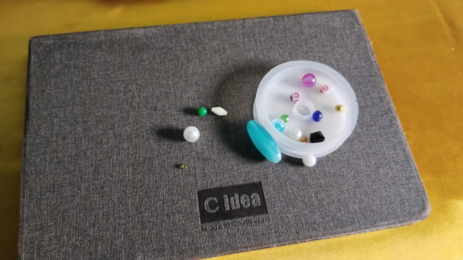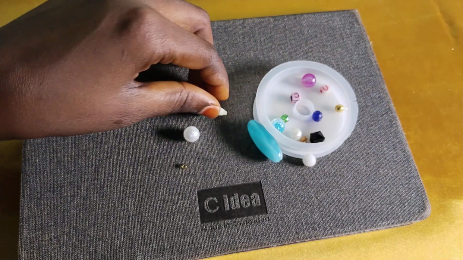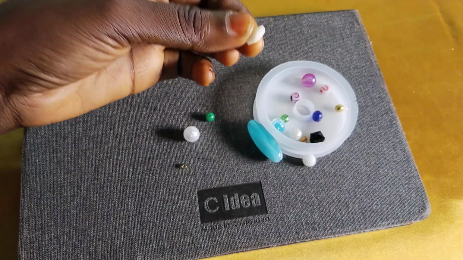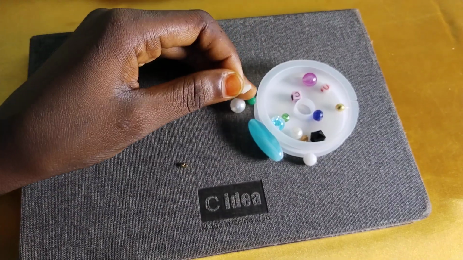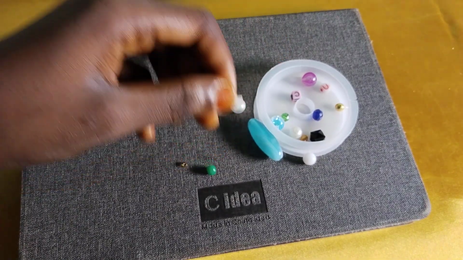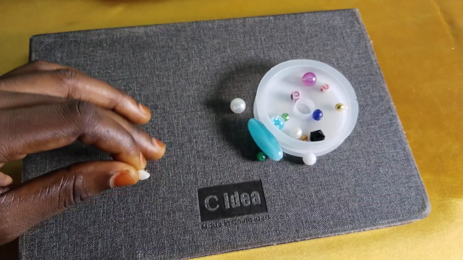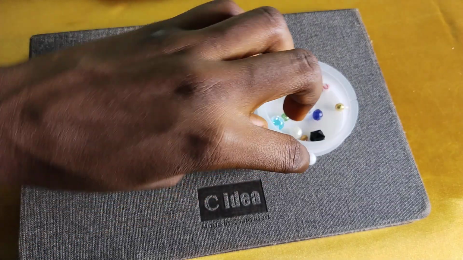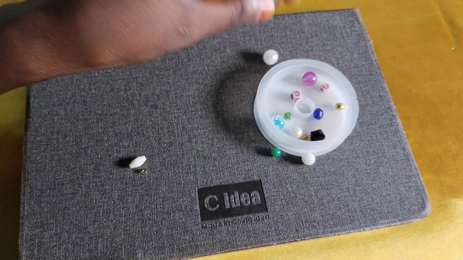So now let's explain these other beads in here. Like I said, this is the rice bead. According to Nigeria, this is what we call it. This is the sand bead. I've explained this one. This is the rice bead. And this is the exotic bead.